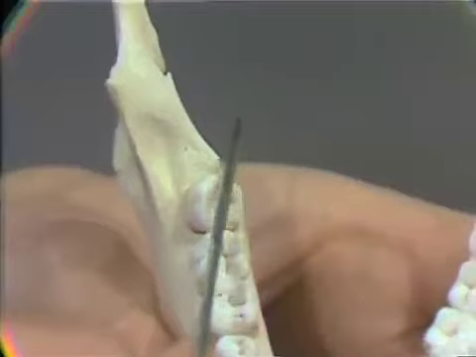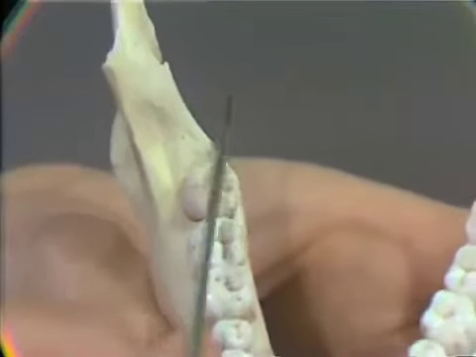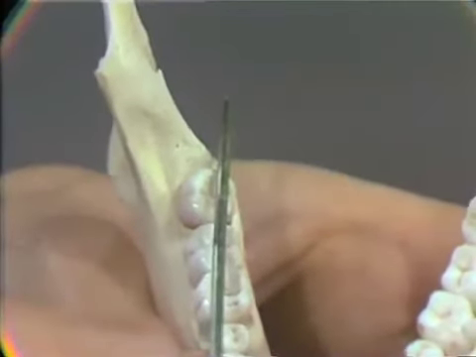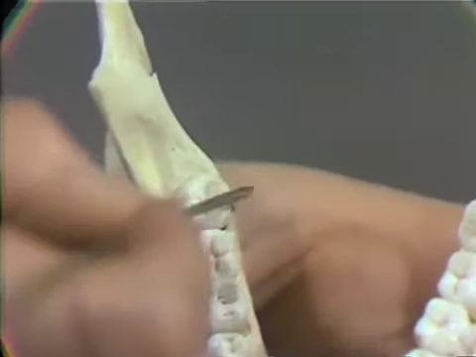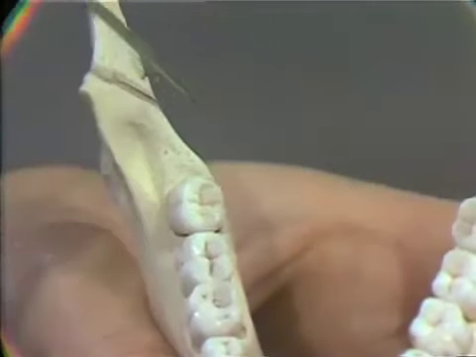If one is to pass directly back of the mandibular arch, one passes quickly into soft tissue, and in this region, the lingual nerve.